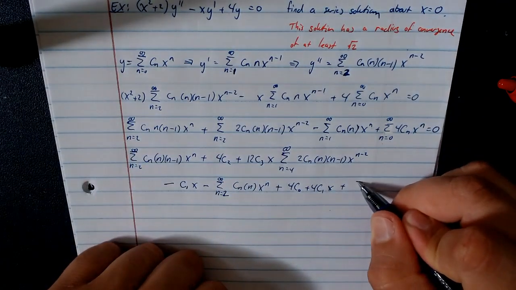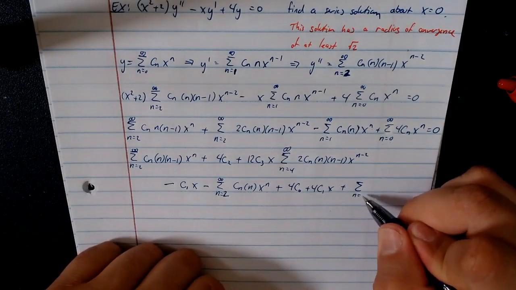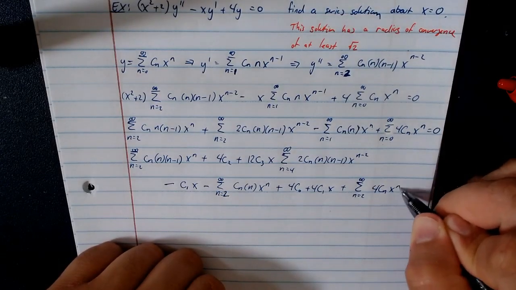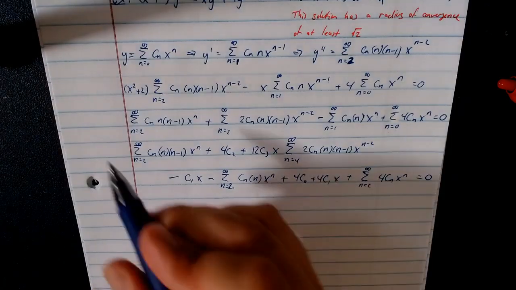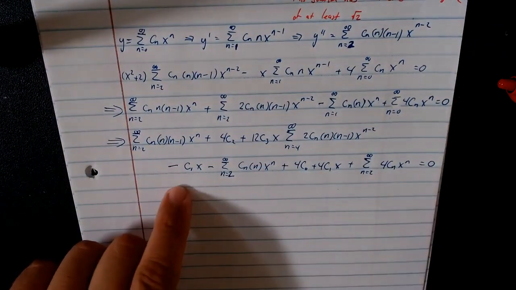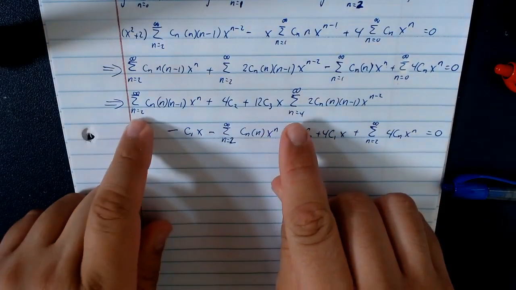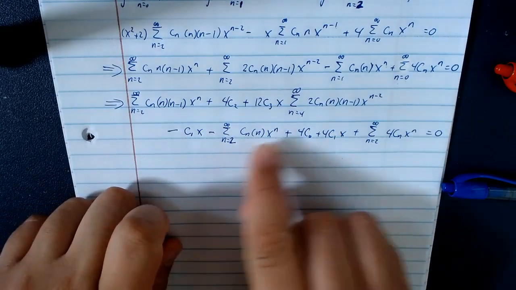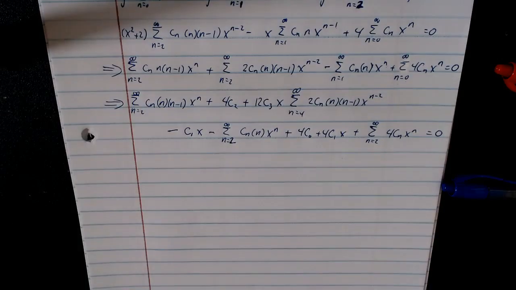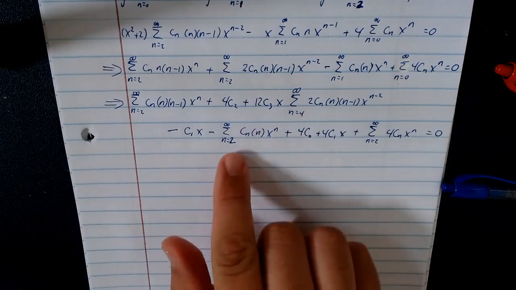So there, I'm going to have the sum. Not starting from 0 anymore. I cut off 0 and 1. Now I'm starting at 2 to infinity, but the rule remains the same. 4c sub n x to the n. And all that's going to equal 0. Okay? So now all of these start at power 2. Power 2, power 2, power 2, and power 2. That's the first value that you plug into your index. But now all of them look different, even though they all start at the right power.